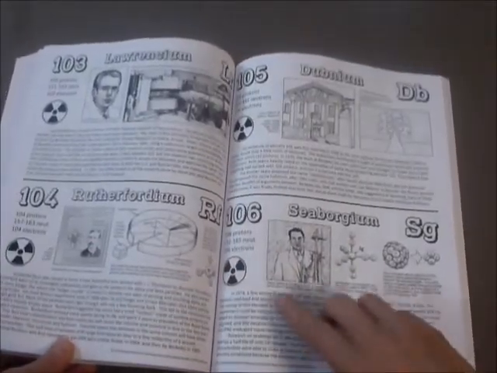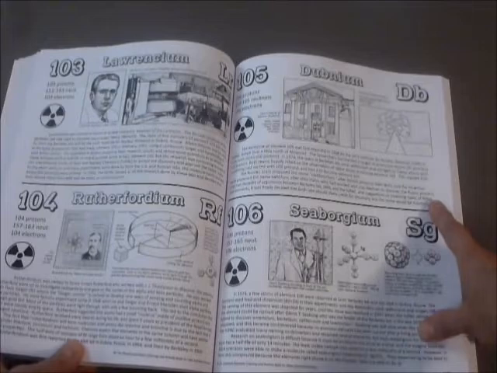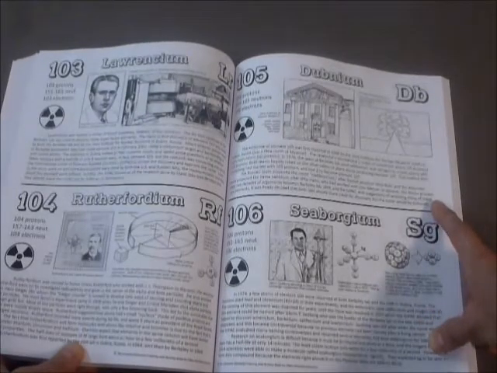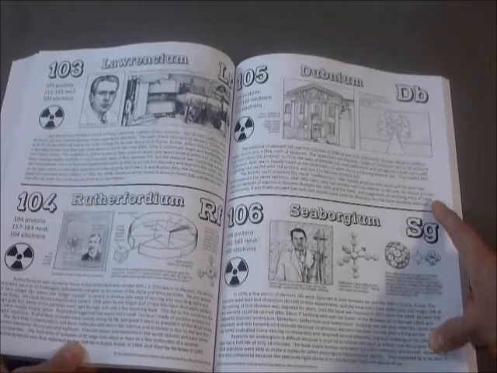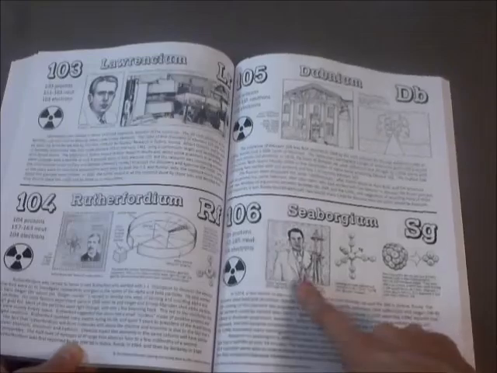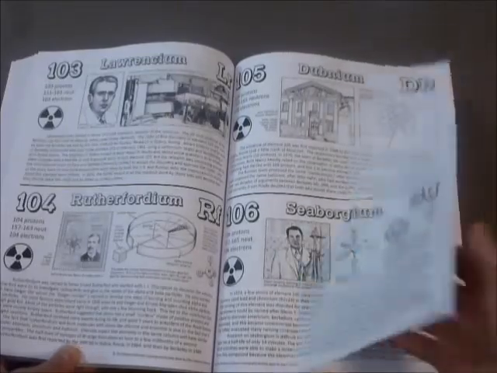When we get to the higher elements, there's less information just because there's simply less information. These elements are artificial. They're made in a lab, and they often exist for only a few seconds or a minute, so there's just less to say about them. But you can find out who they're named after and where they were made.